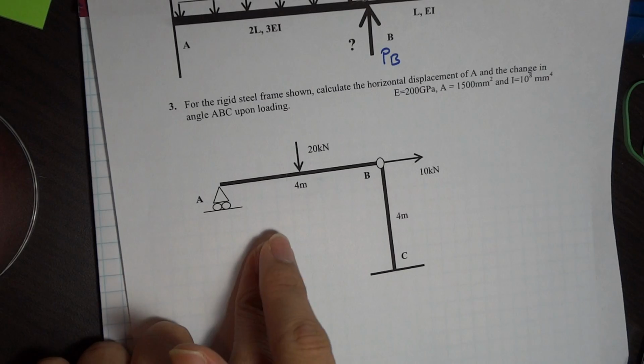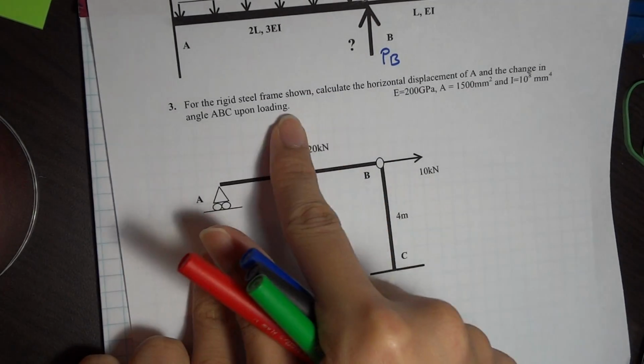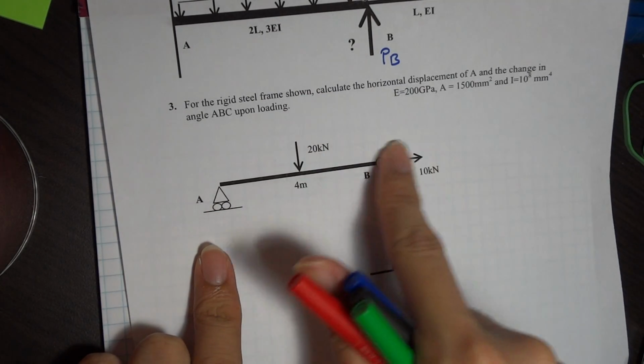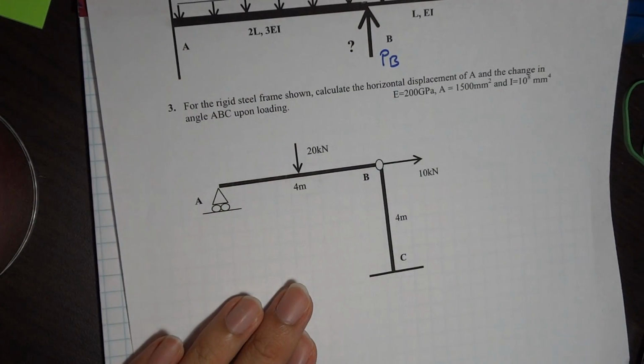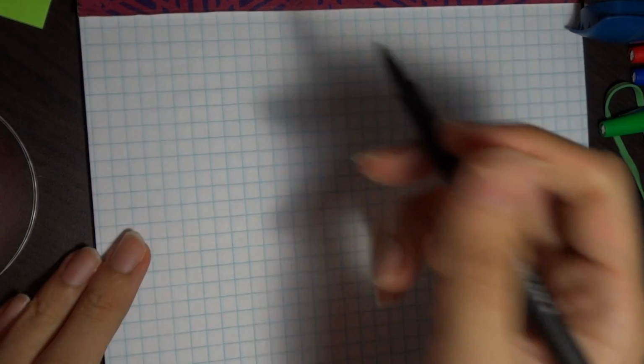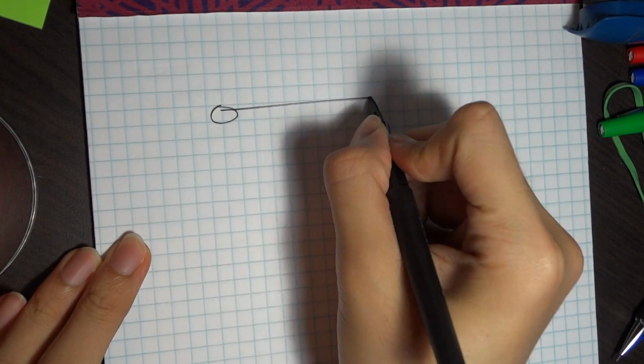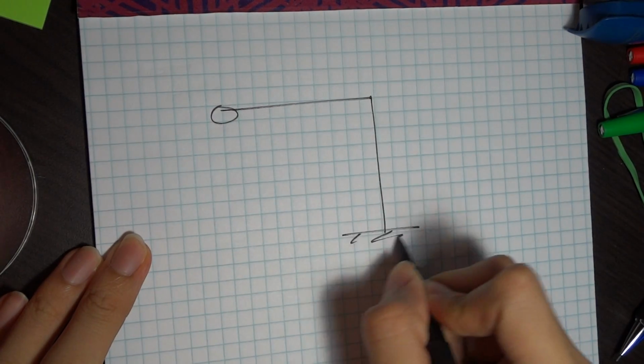The rotation at A will only be due to this force because this is a hinge. You can ignore the rotation here. You only need to worry about the rotation here. Yeah, so let me show you what I mean by drawing some of this out. We originally have some shape that looks like this, right?